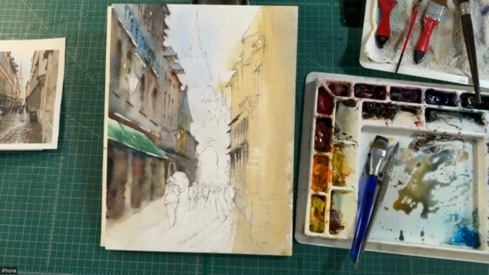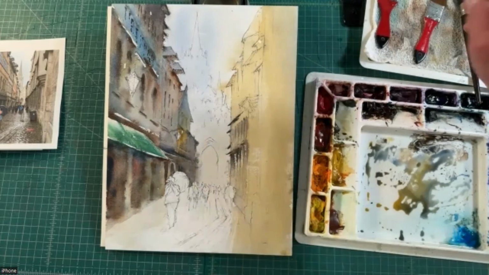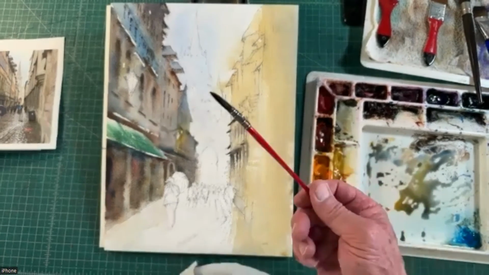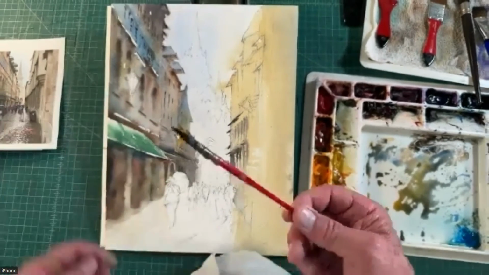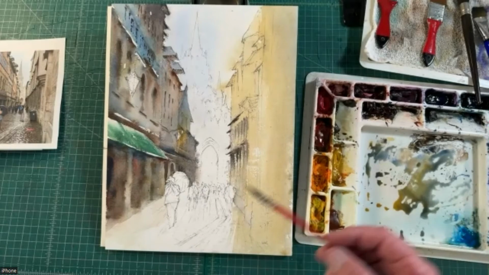The next thing I'm going to do before I finish this right side of the building is we'll go back in and we'll work with our cathedral. We want to start and probably use a fairly small brush. I'm going to use a little mop brush because it holds plenty of water, but it also has a pretty nice defined point that allows me to get into some of the finer edge work for the cathedral.